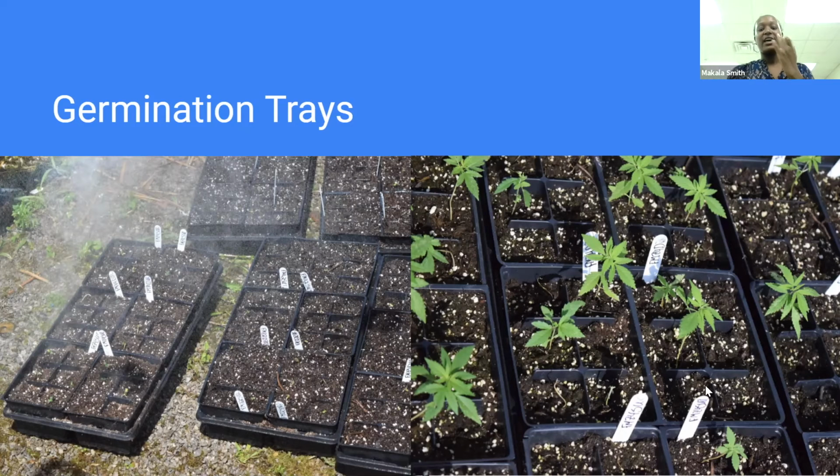But on the right, this was a couple of weeks later. This is feminized. Again, as I said earlier, feminized did significantly better than fiberized. You can see that the feminized plants are growing nice and healthy there. But those are just a couple of weeks apart.